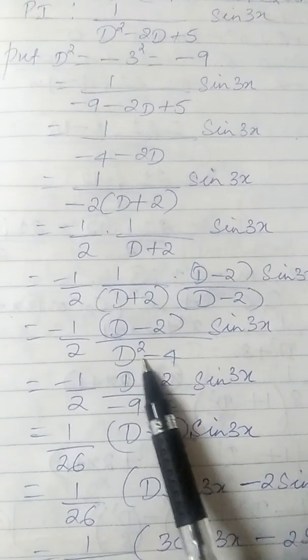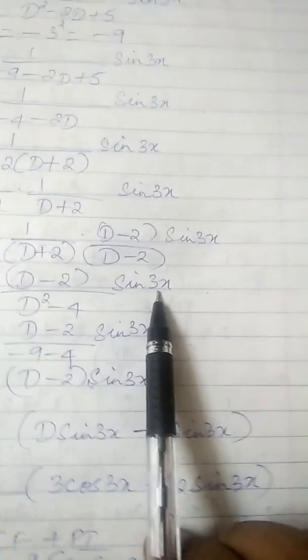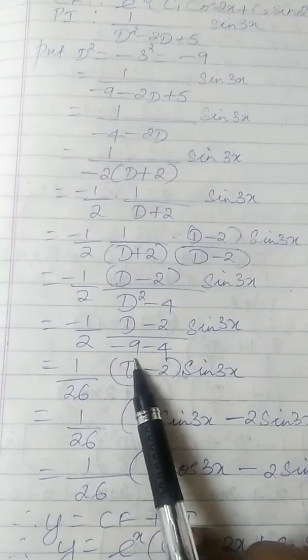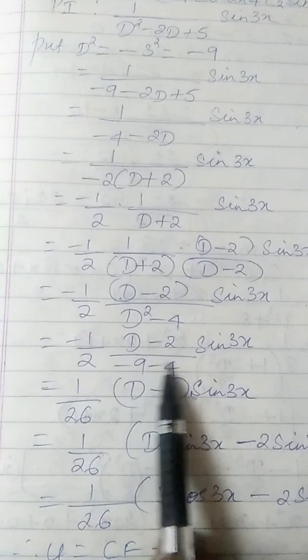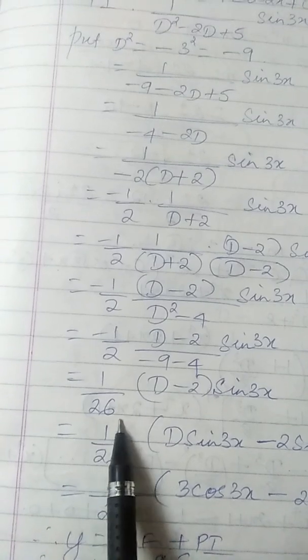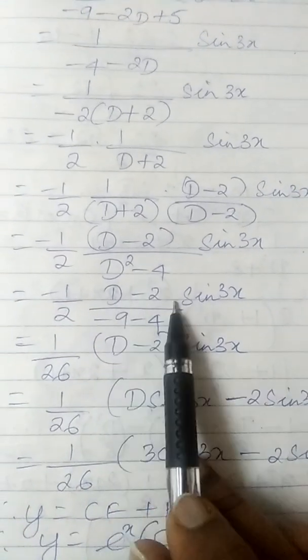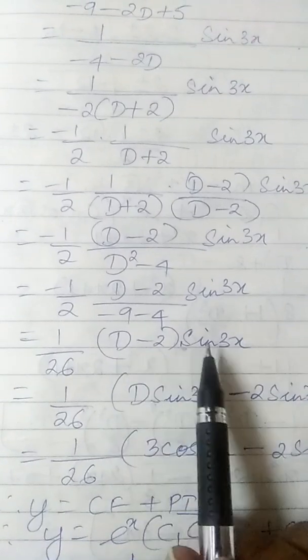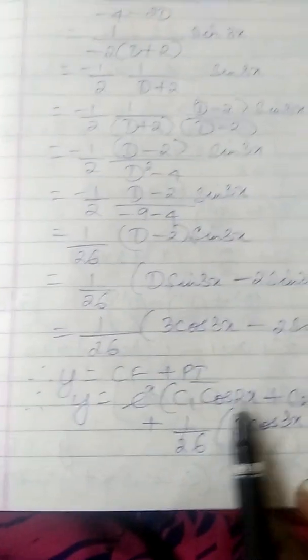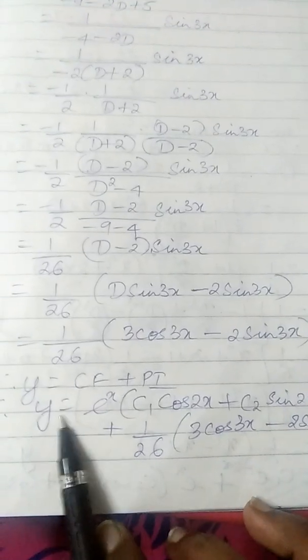That gives us D square in the denominator. So again substitute for D square as minus m square, that is minus 3 square, that is minus 9. And minus 9 minus 4 is minus 13 into 2, minus 26. Minus 1 by minus 26 is 1 by 26. In the numerator we are left with D minus 2 into sin 3x. That is D into sin 3x is 3 cos 3x minus 2 sin 3x, into 1 by 26. That is the particular integral. Hence write the solution as CF plus PI. Hence the solution. Now going on with the next problem.